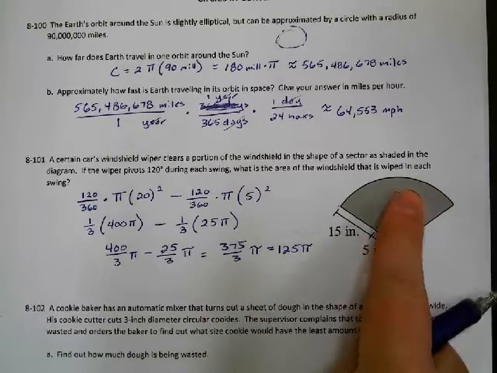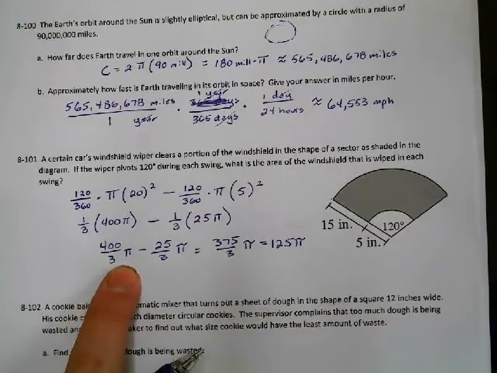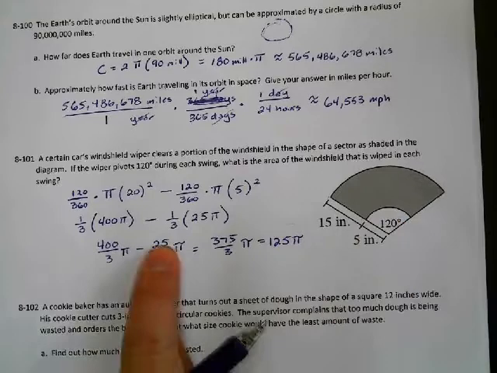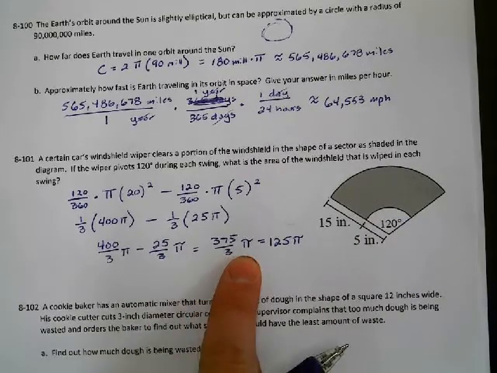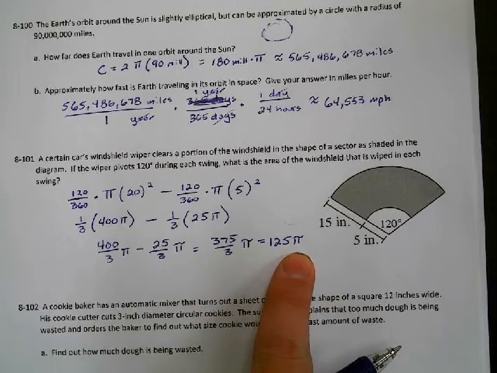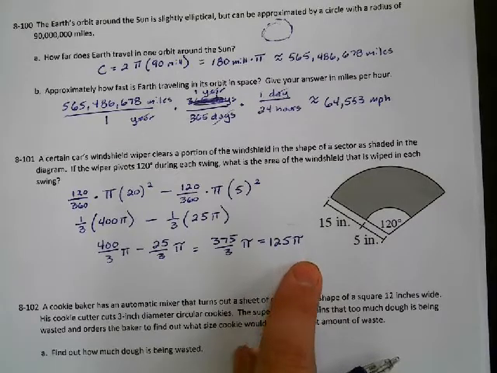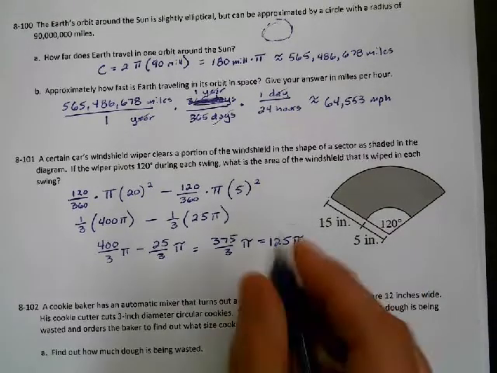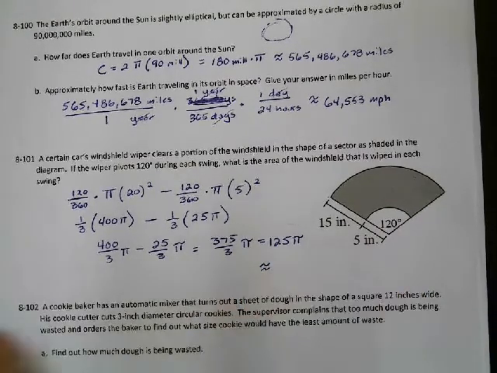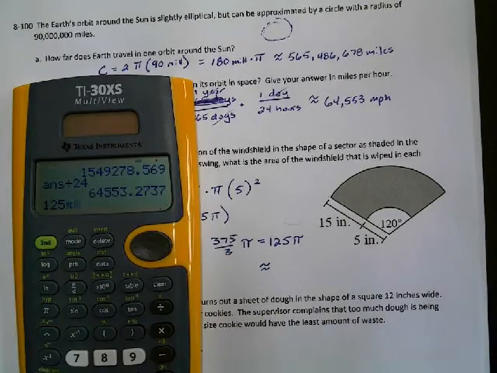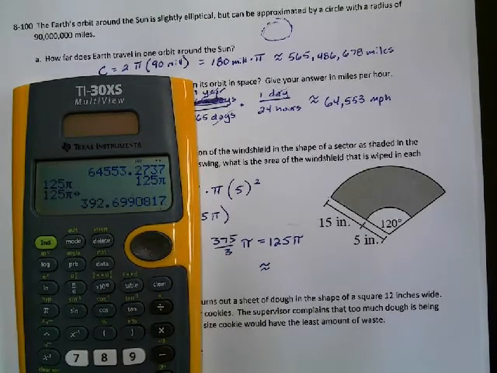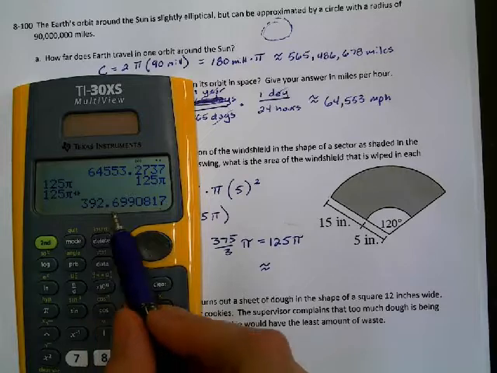So the whole area was 400 over 3 pi, the small area was 25 over 3 pi. Subtract them, you get 375 over 3 pi, which is reduced to 125 pi. So that's the exact answer. And if we wanted to approximate it, we just plug 125 pi into our calculators, and we get approximately 392.7.